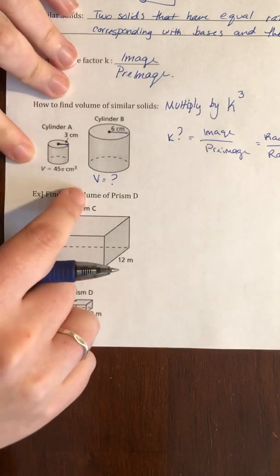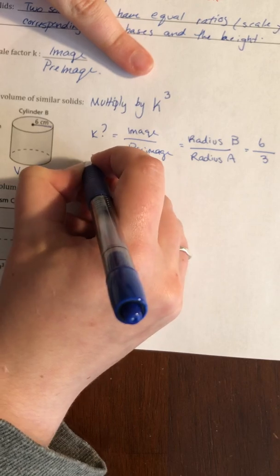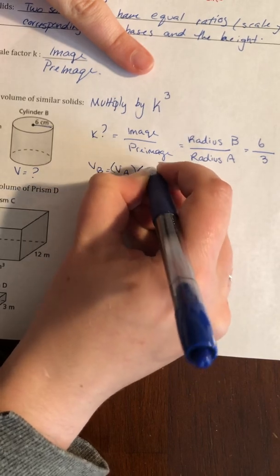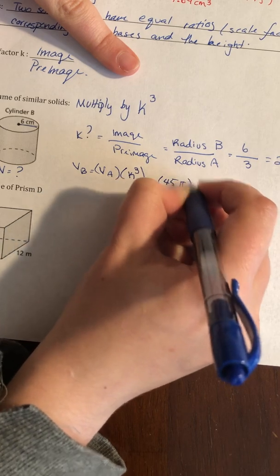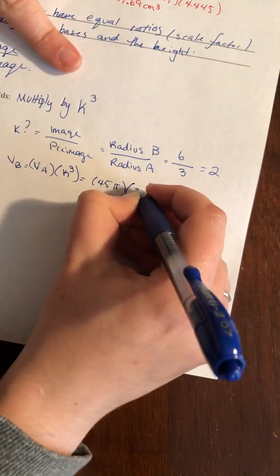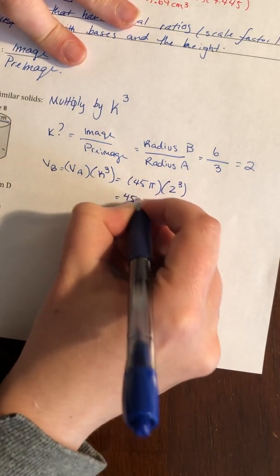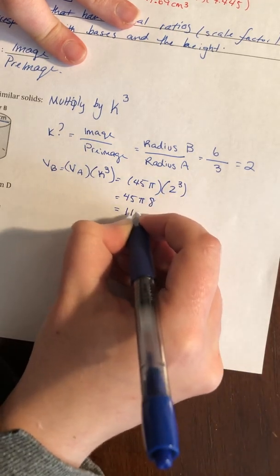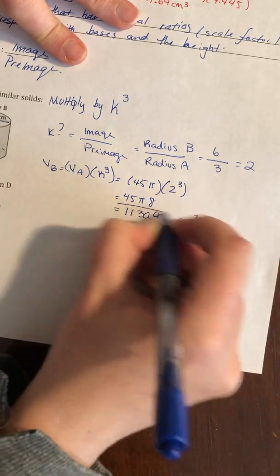We don't want to just double it. We're not doubling it. We are cubing it. So the volume of cylinder B is going to be the volume of cylinder A times k cubed. So it's going to be 45 pi, you can see the pi down there, times 2 cubed. You do 45 pi times 8 in your calculator. 2 times 2 is 4 times 2 is 8. You're going to get 1130.97, and it's still centimeters cubed.